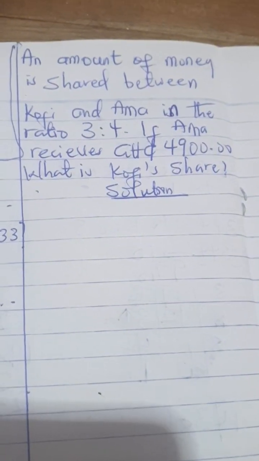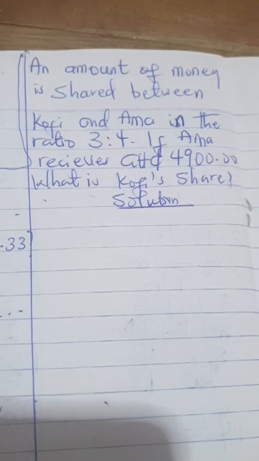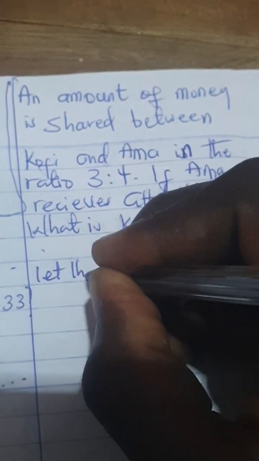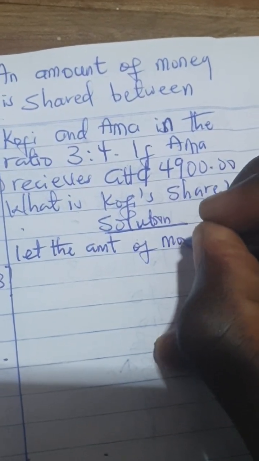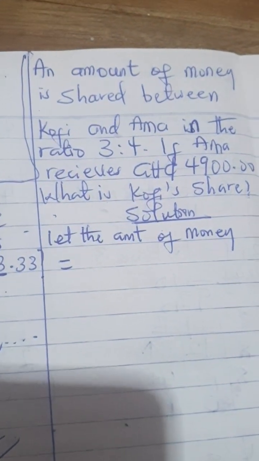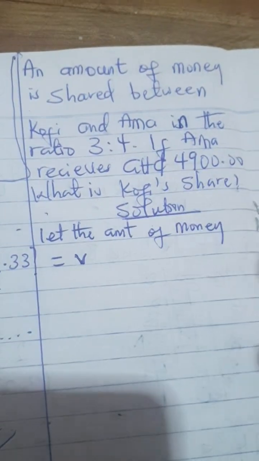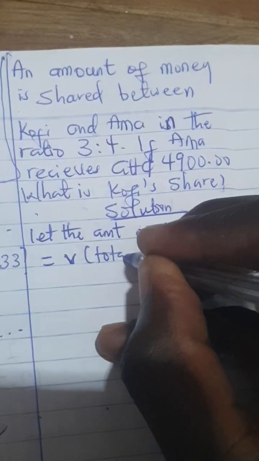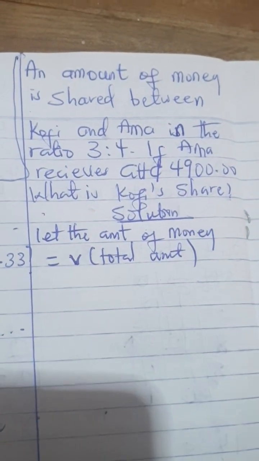They said an amount of money. Do we know that amount of money? No. So let the amount of money be equal to, you can introduce any variable. Let's say V. That money, V, also stands for the total amount.